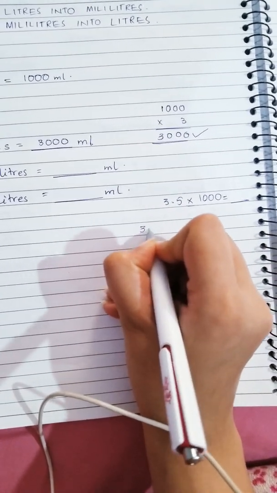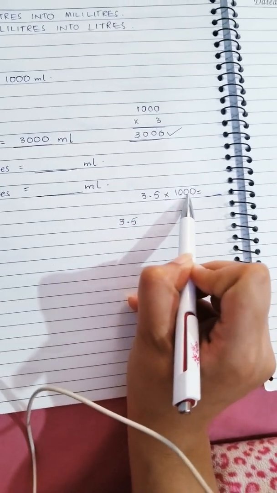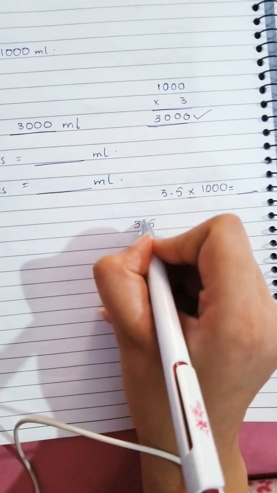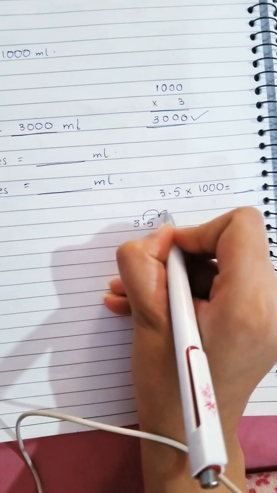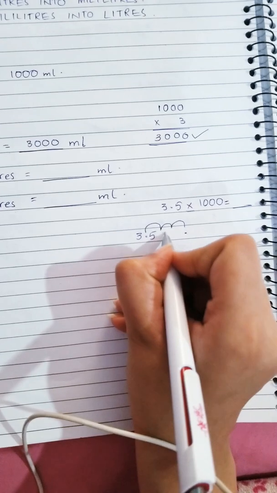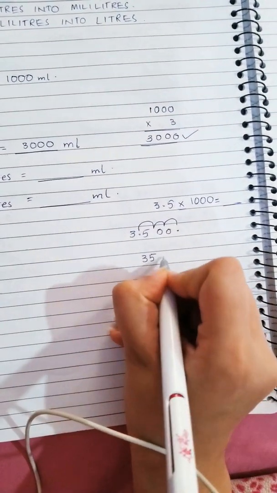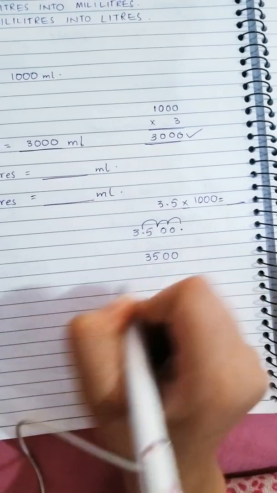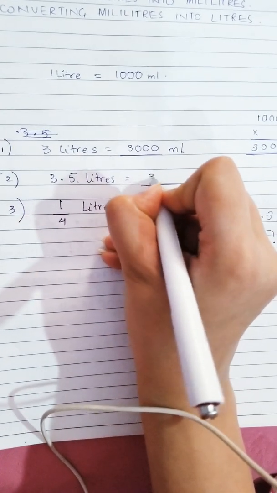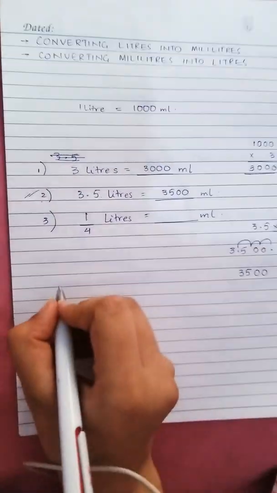So let's suppose 3.5 is multiplied by 1000. How many zeros do we have here? We have 1 2 and 3. So the decimal is going to move 1 2 and 3 positions, right? And you're going to fill in zeros in between. So your answer will now be 3500, right? So this will be your answer.